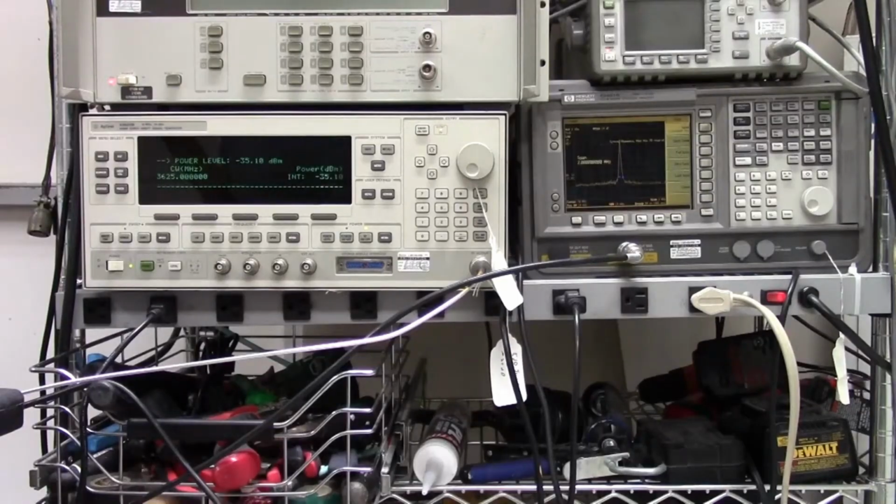So what I'm going to do now, I'm going to go back to the down converter, and I'm going to change the frequency on that to 4 gig, and then I'm going to change the frequency on the frequency generator also to 4 gig, and we should still see approximately the same level on the spectrum analyzer.